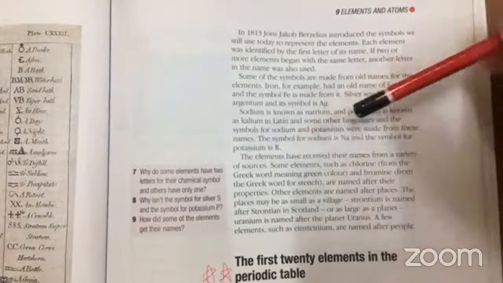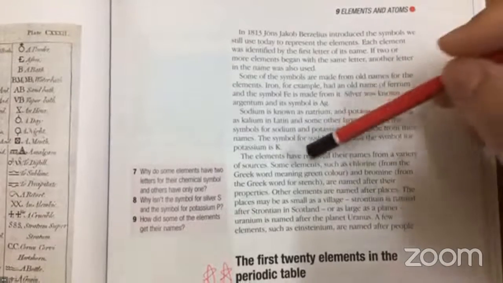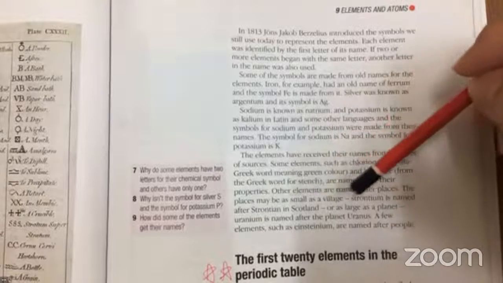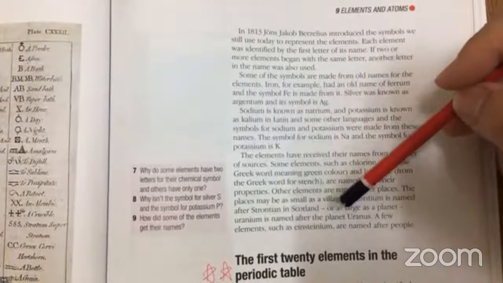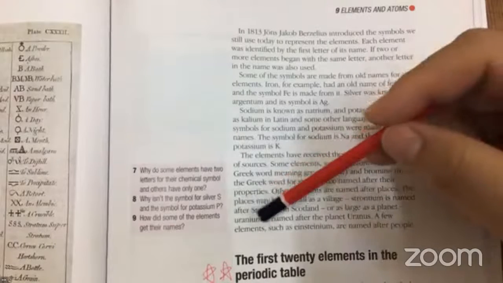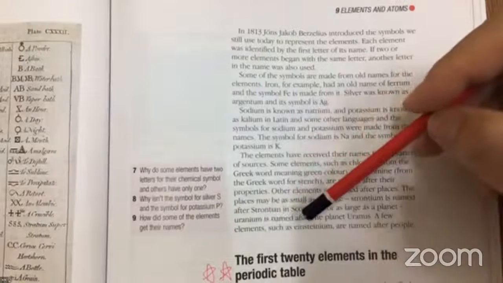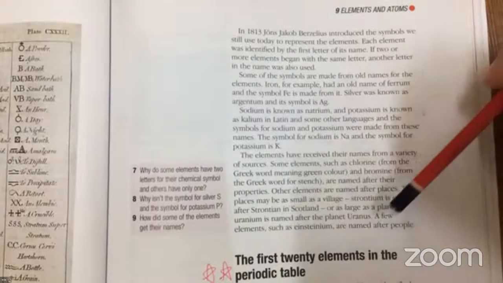The elements have received their names from a variety of sources. Some elements, such as chlorine, from the Greek word meaning green color, and bromine, from the Greek word meaning stench, are named after their properties. Other elements are named after places. The place may be a small village. Strontium is named after Strontian in Scotland, or as large as a planet. Uranium is named after the planet Uranus. A few elements such as einsteinium are named after people.